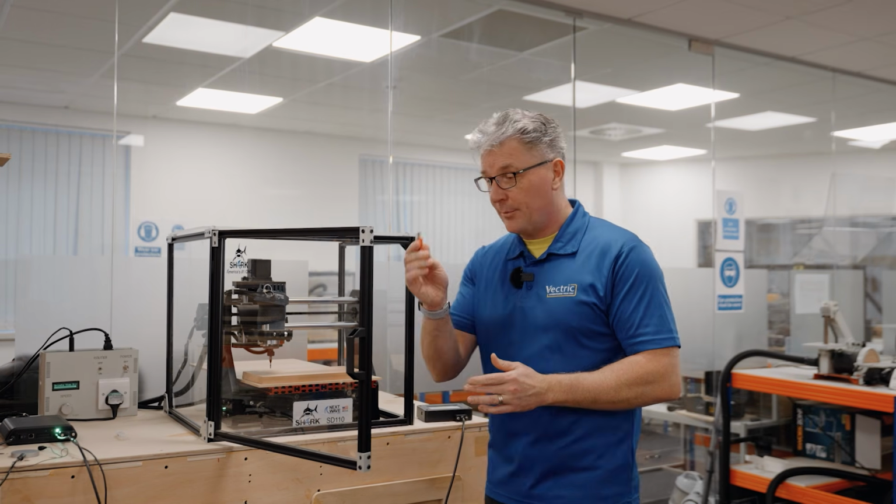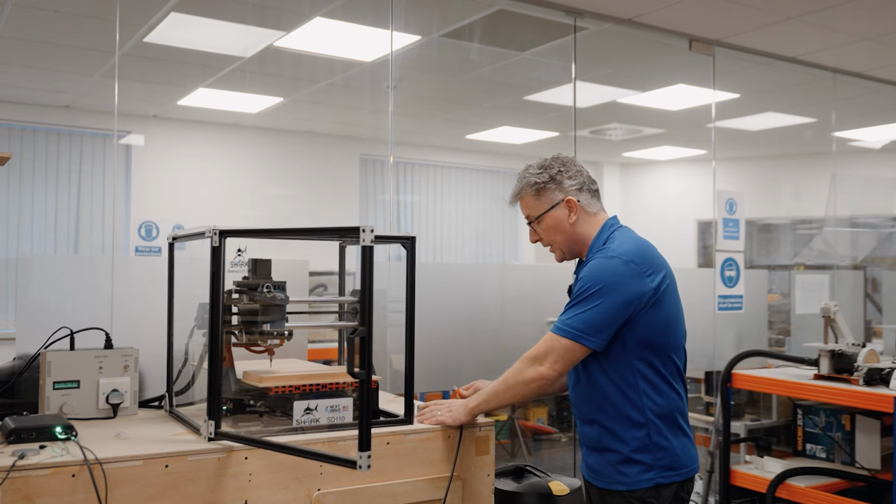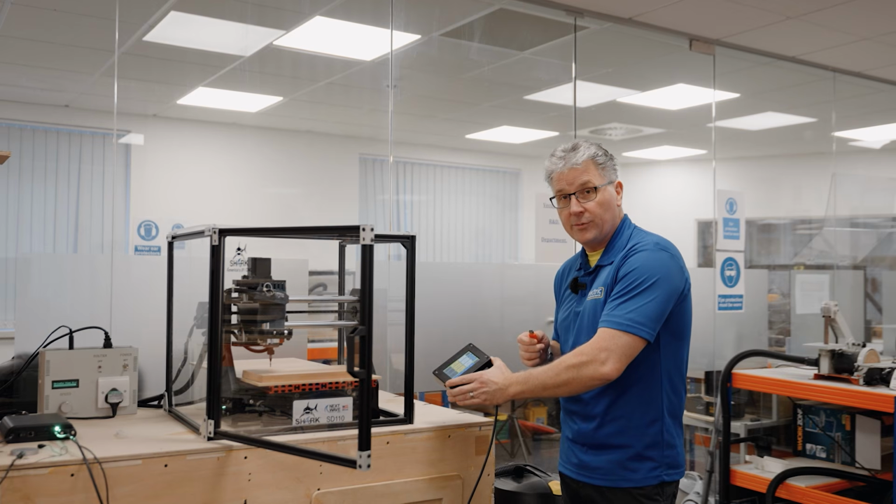Okay, so let's go ahead now, and I'm gonna plug in this USB drive into the side of this pendant, and we can go ahead and load in our toolpath.